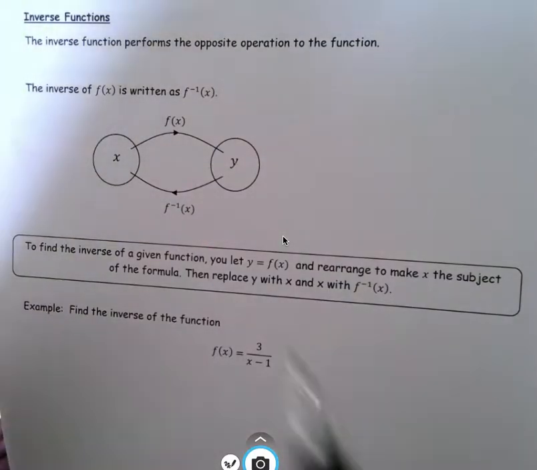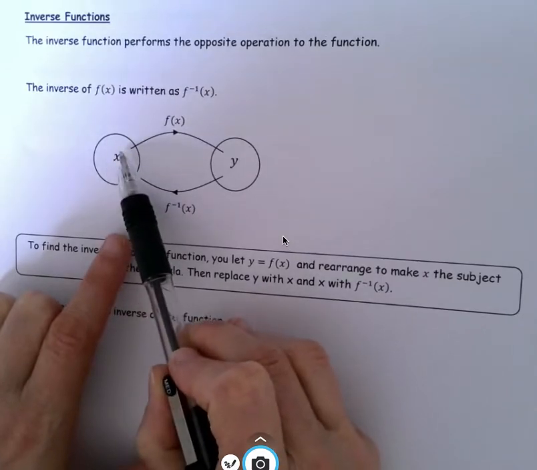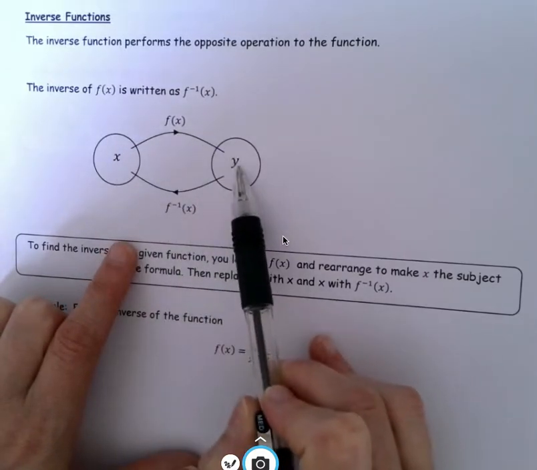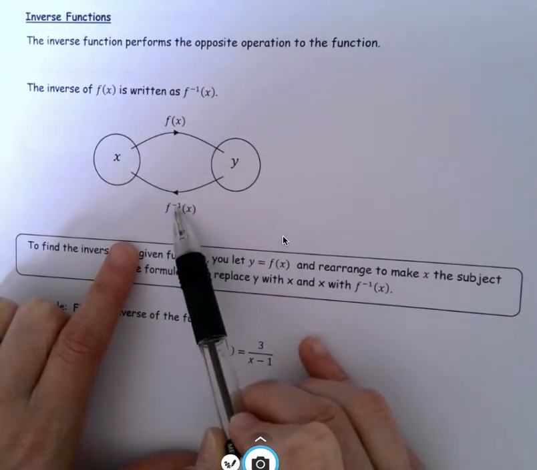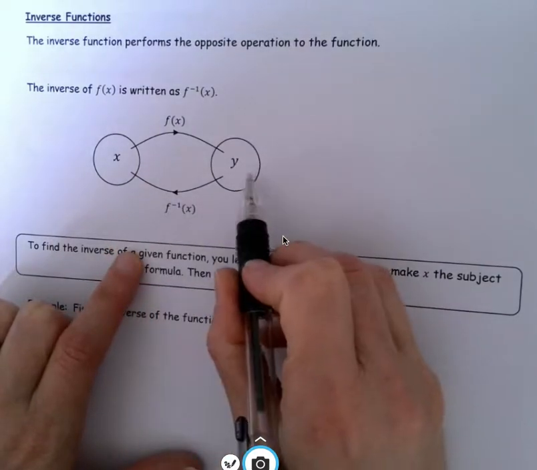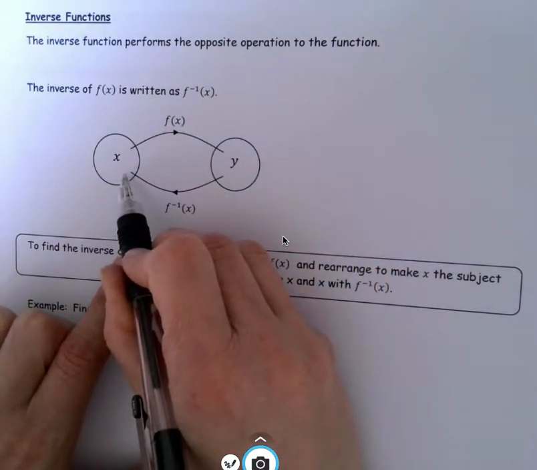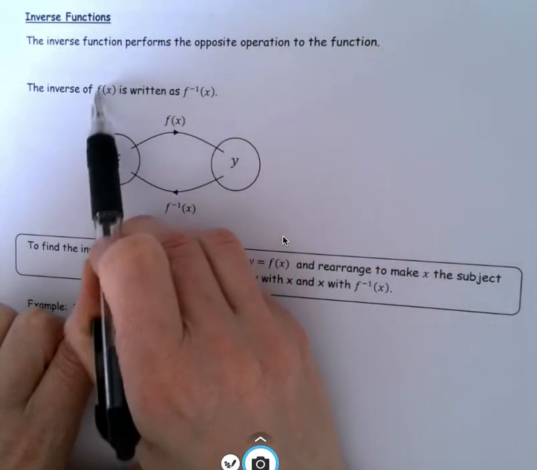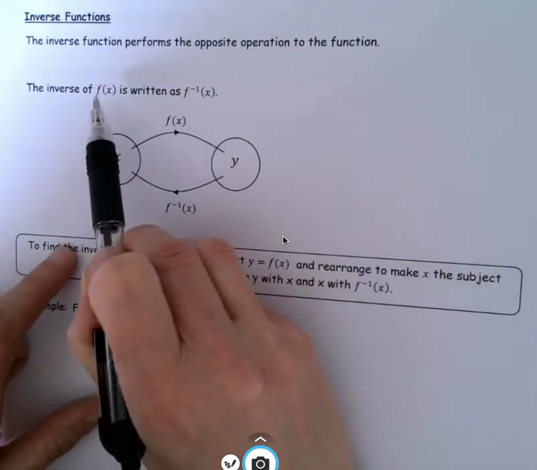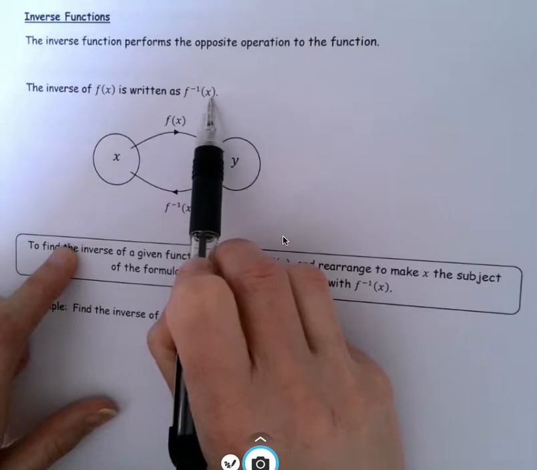All right. So remember, if you've got x, and you apply a function to it, it takes you to y. The inverse function, which we call f minus 1 of x, is what takes you back from y to where you started, x. So if we write a normal function that takes you from x to y as f of x, the one that takes you back is known as the inverse function f minus 1 of x.